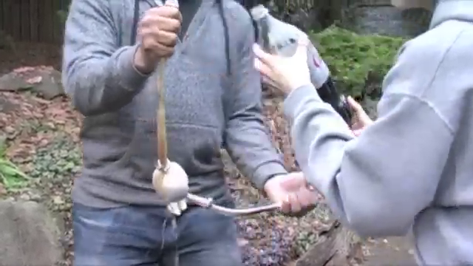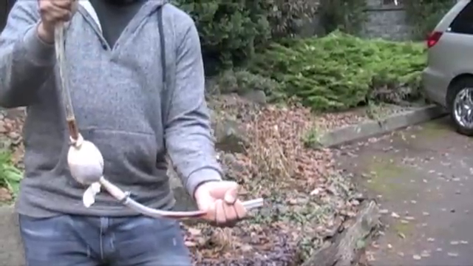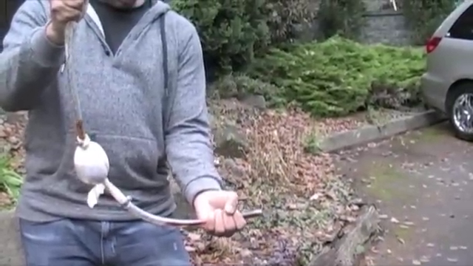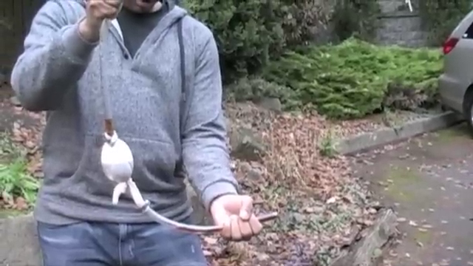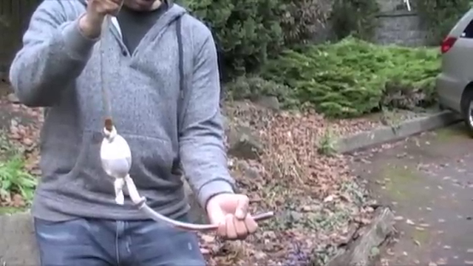Okay, stop. This is what happens when you drink pop and it goes into your stomach. As you see, the stomach is enlarging. And small amounts are being pushed into the small intestine.